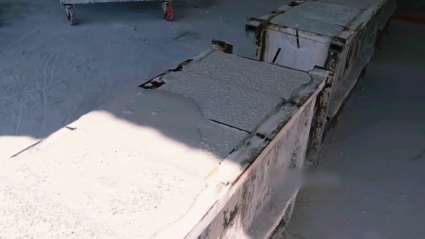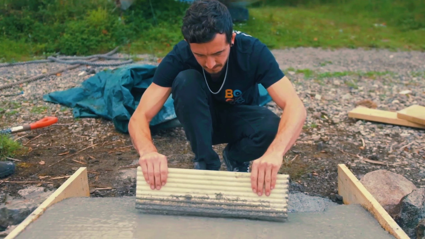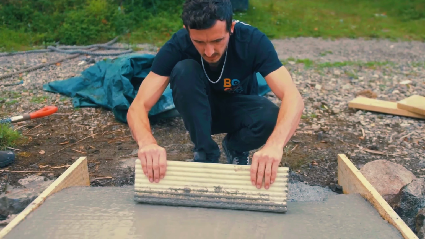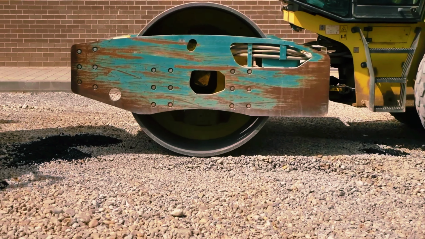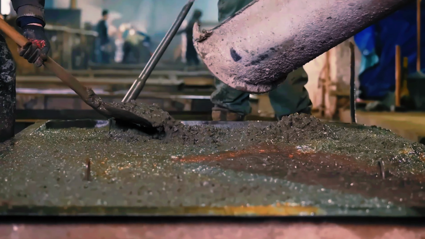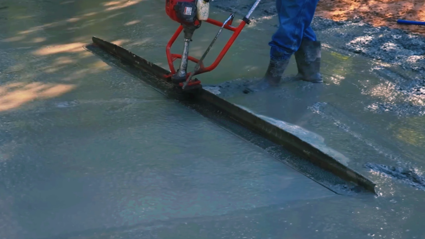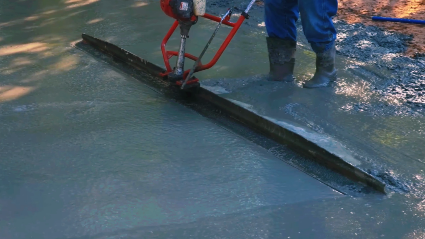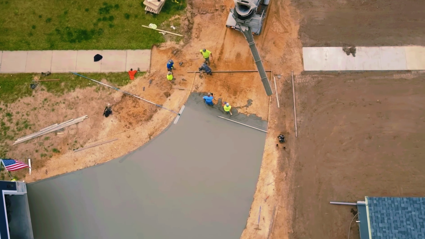After the concrete is placed, it needs to be properly compacted to eliminate any voids or air pockets. This is typically achieved using vibrators or by mechanical means such as tamping or rolling. Compaction ensures that the concrete is dense and has good strength and durability. Once the concrete is placed and compacted, it needs to be cured.